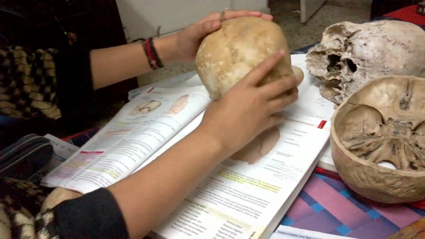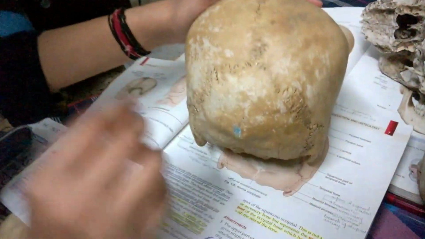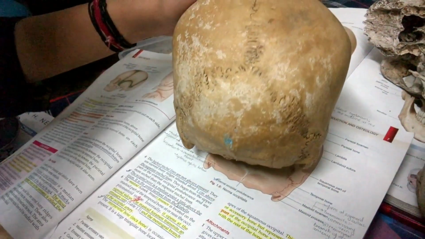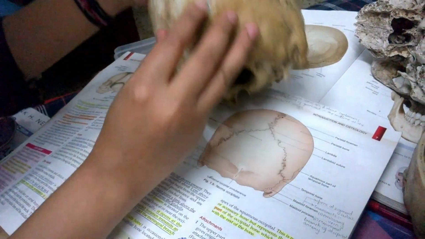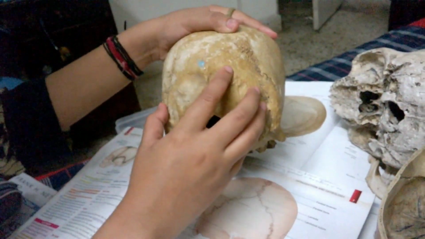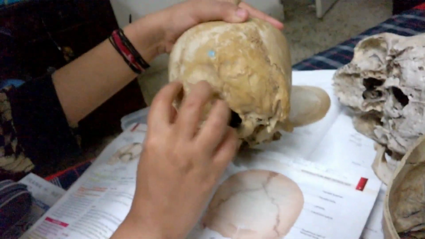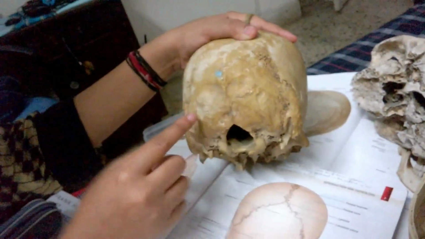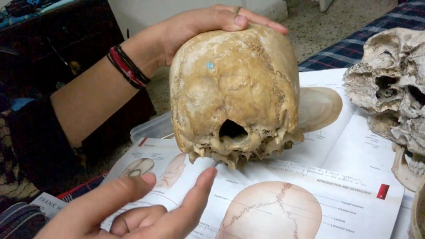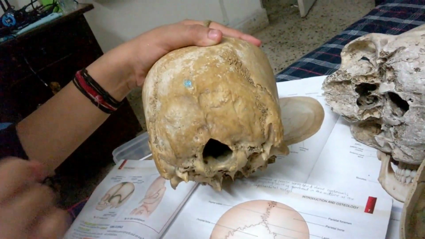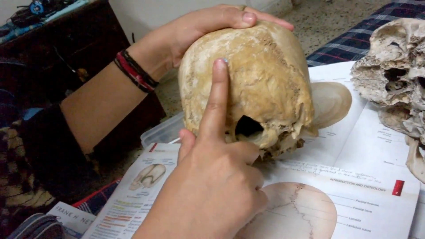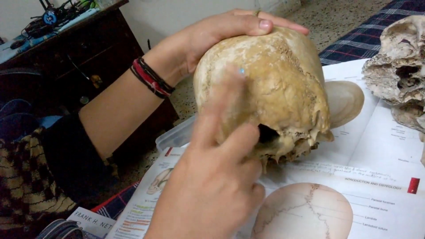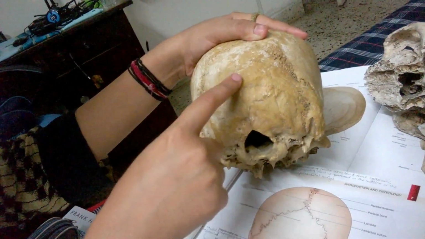The external occipital protuberance is a median protuberance in the lower part of the norma. It marks the junction of the head and the neck. So we see this external occipital protuberance. You can feel it in your head when you're watching this video. The external occipital protuberance is a median protuberance in the lower part of the norma. It marks the junction of the head and the neck.